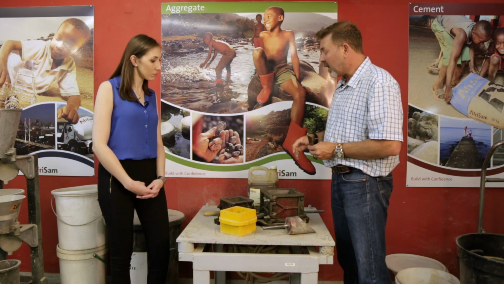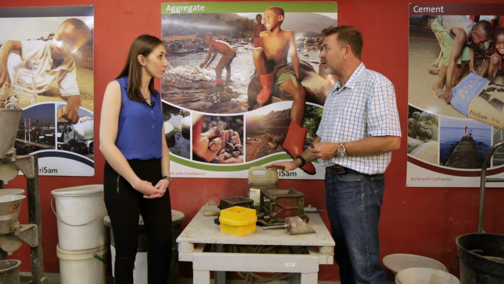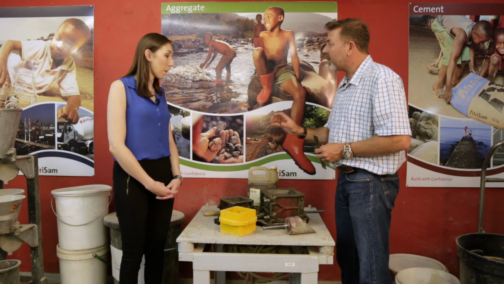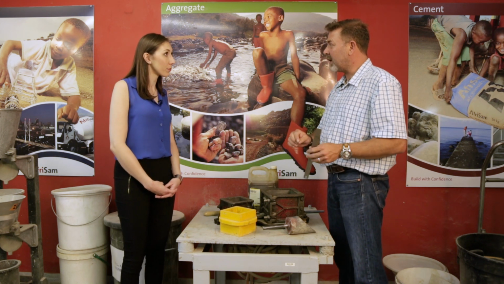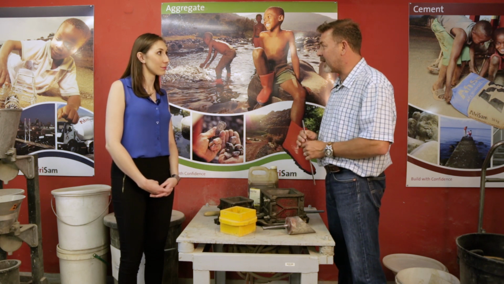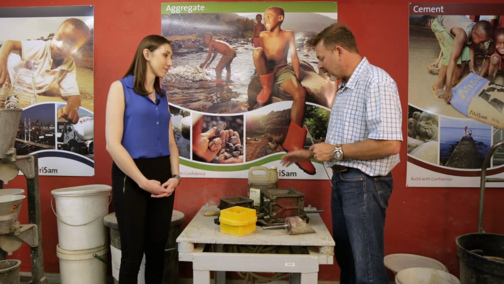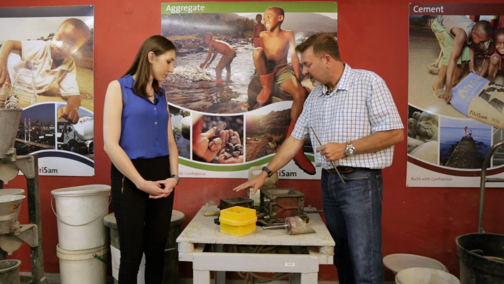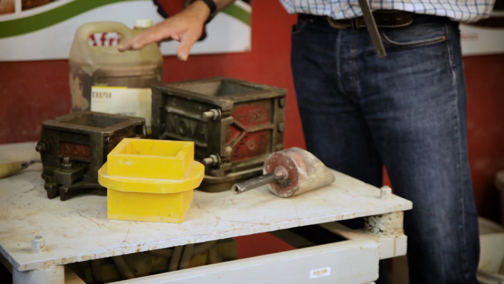So, if I may, can I just go through how you prepare a cube? The preparation to do a concrete cube test starts well before the concrete actually gets to the laboratory or when you start making cubes. It's important these cubes need to be correctly assembled.